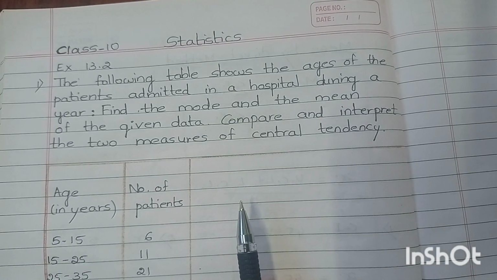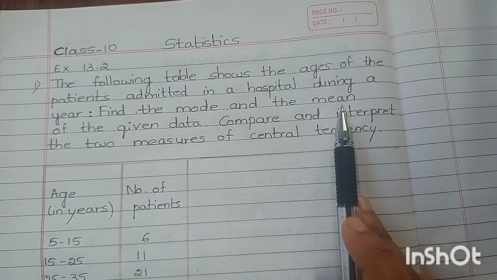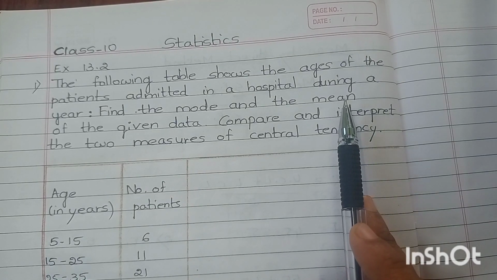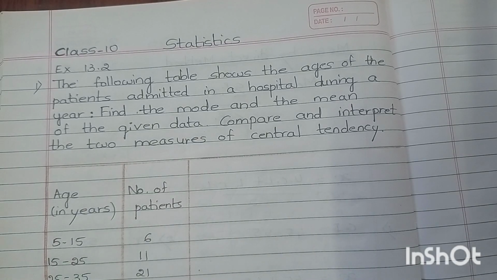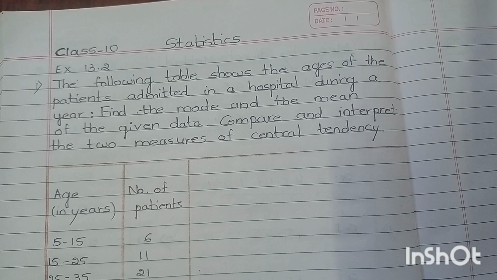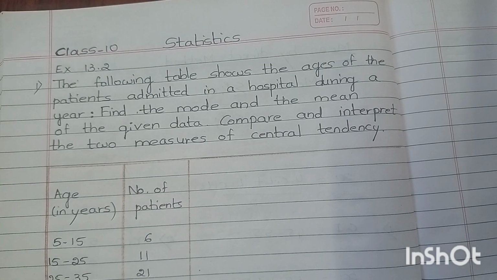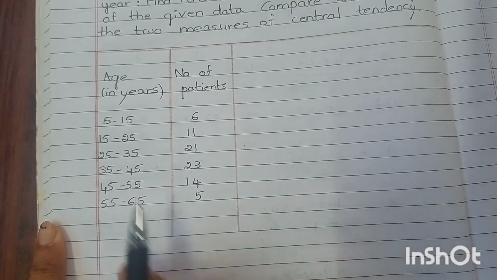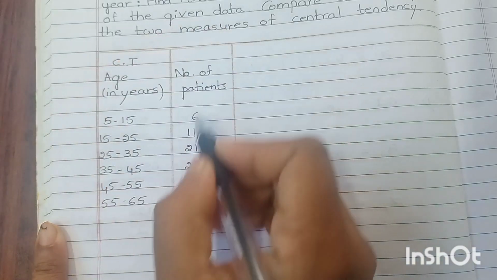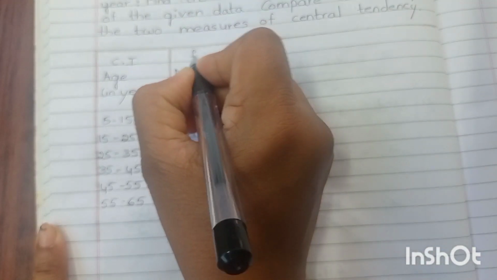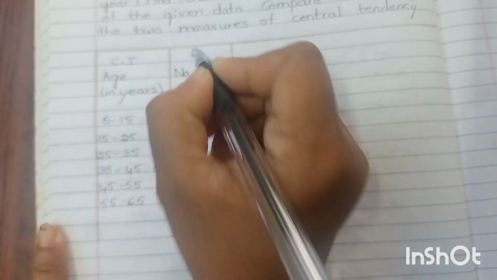Now in this question, I will find the mean, but I will not give a detailed explanation to find the mean, because in exercise 13.1 I have explained in detail how to find the mean. So you can see from there, but here I will find the mean without much explanation. Okay, see this table, it is our class interval and this is our frequency table. Let us represent it by Fi.